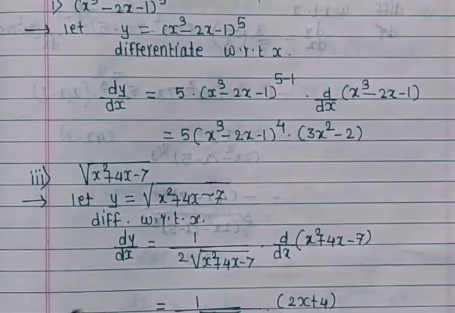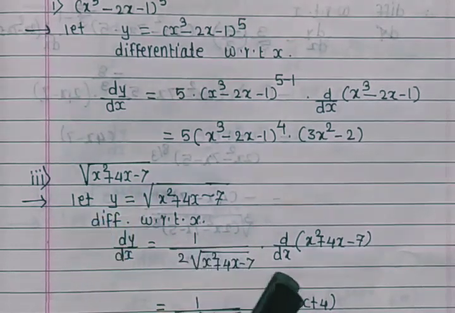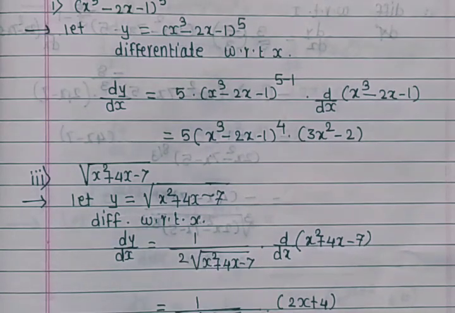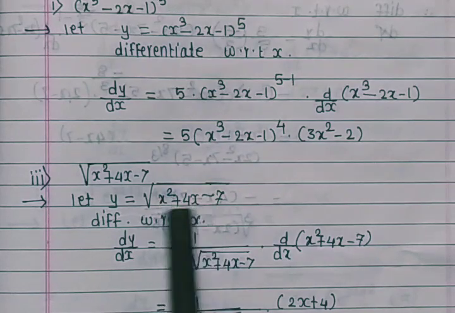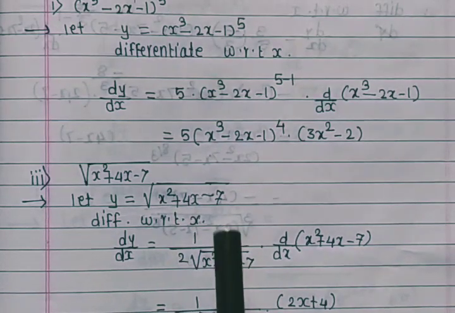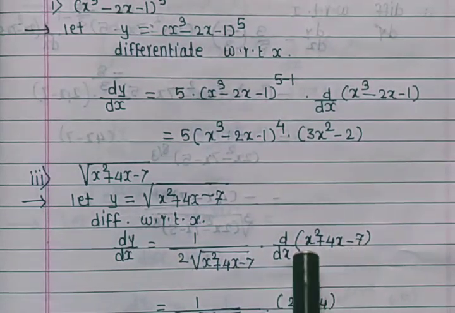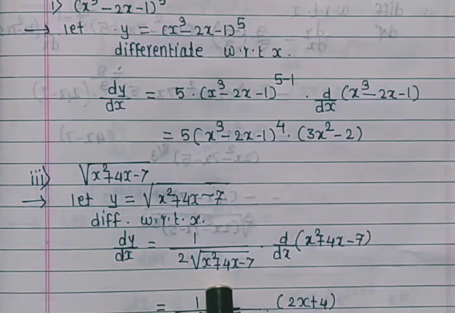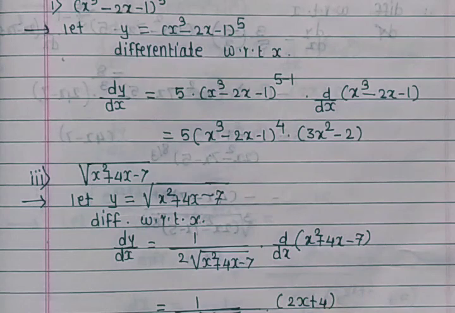Consider next example. Differentiate root of x square plus 4x minus 7. Y equal to root of f of x, consider derivative of root of f of x, 1 upon 2 root of f of x, therefore 1 upon 2 into root of x square plus 4x minus 7 into d by dx of x square plus 4x minus 7, equal to 1 upon 2 into root of x square plus 4x minus 7 into derivative of x square is 2x and derivative of 4x is 4.